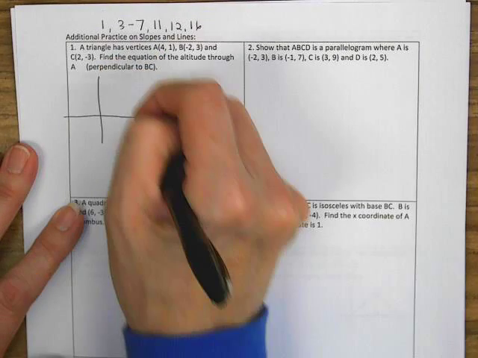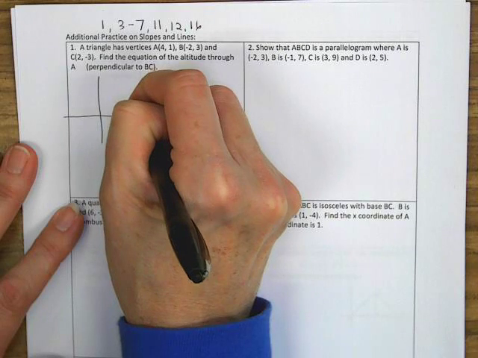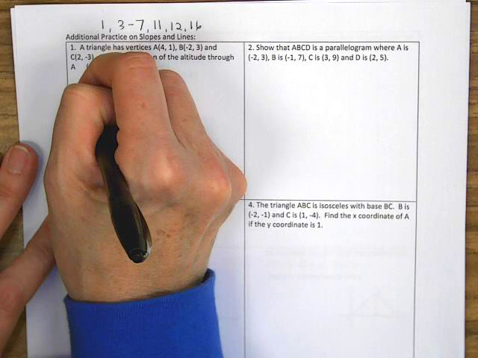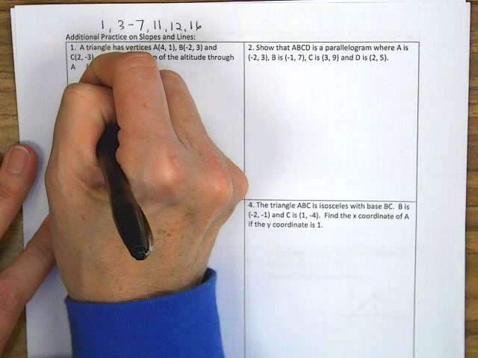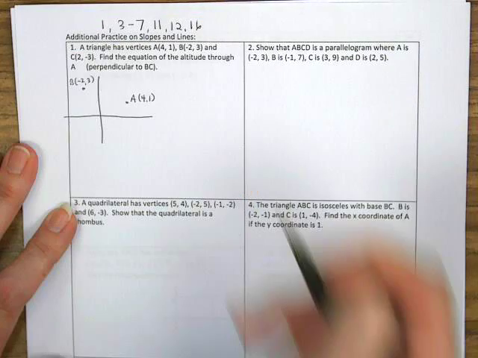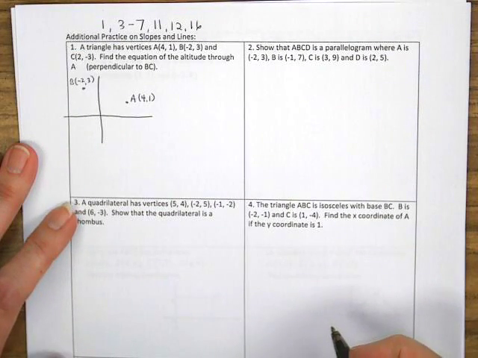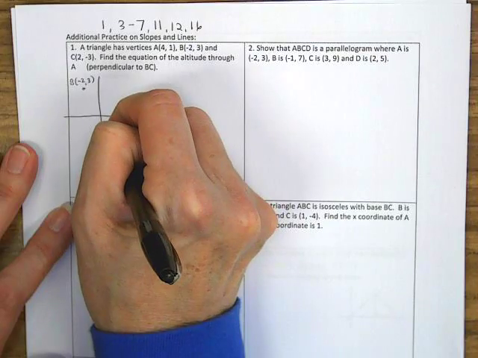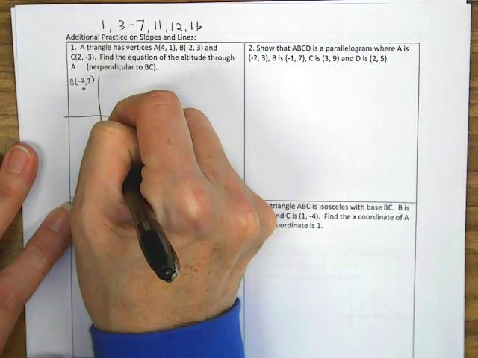A is at 4, 1. Let's put that over here. B is at negative 2, 3. Let's put that up here somewhere. And C is at 2, negative 3. Down here somewhere.